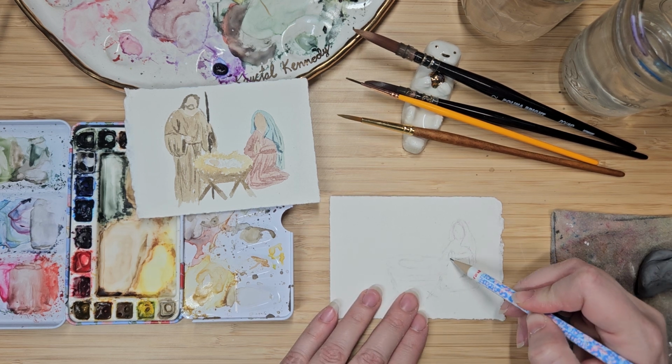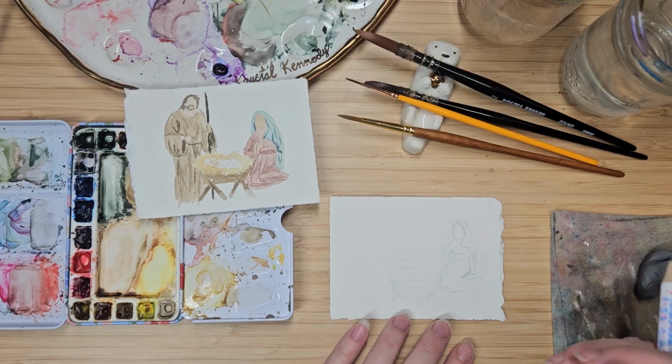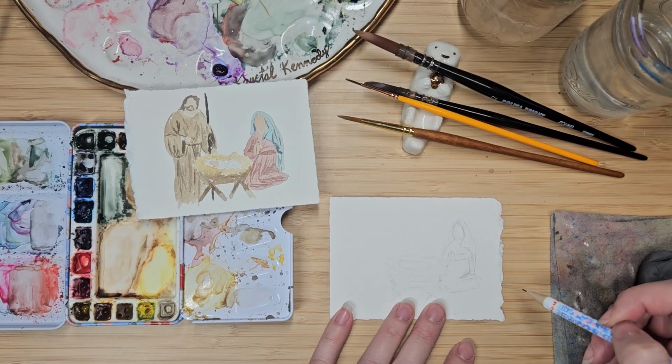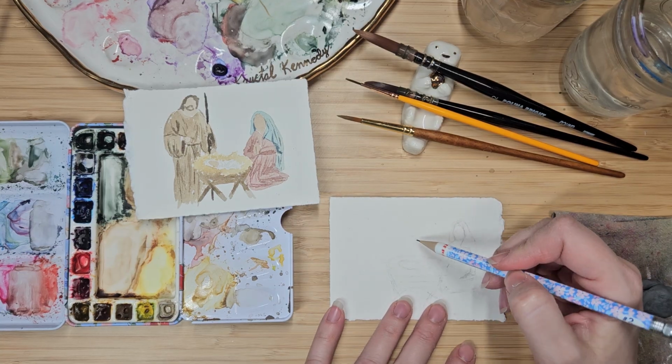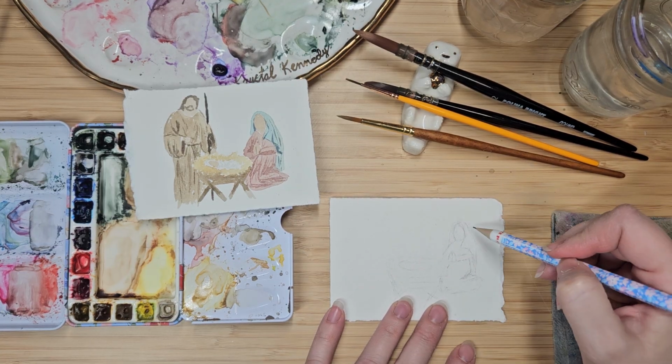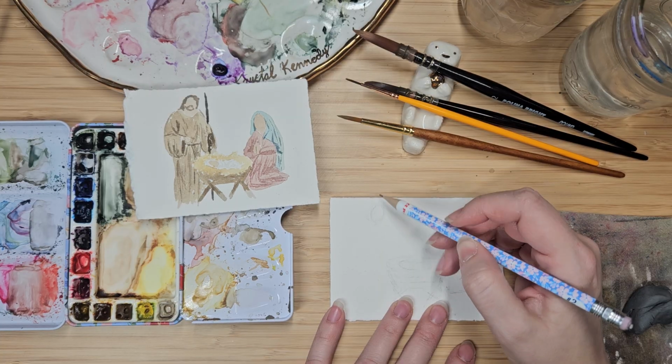Okay, and again, we're just doing the outline. Details will be added when we paint. Folds and all that stuff will be done then. Okay, and so then we're going to come over here. We know Joseph is going to be standing. Get his head in there.